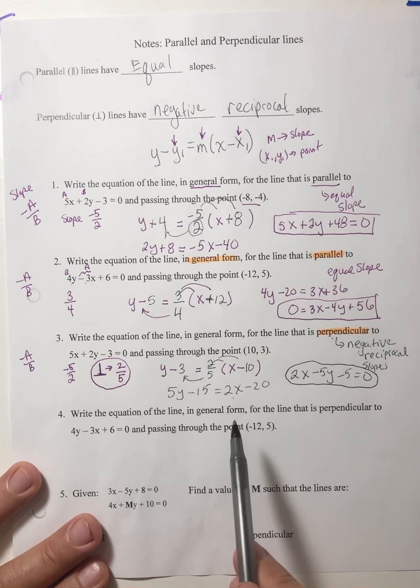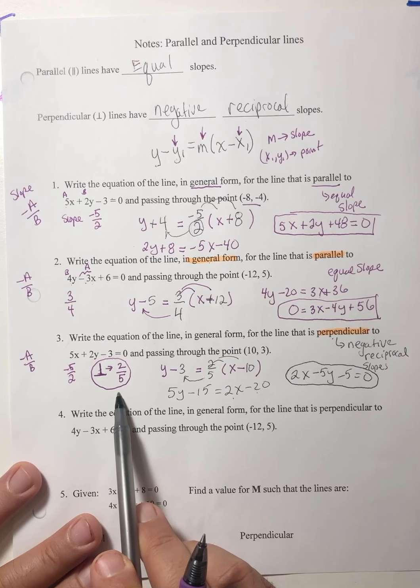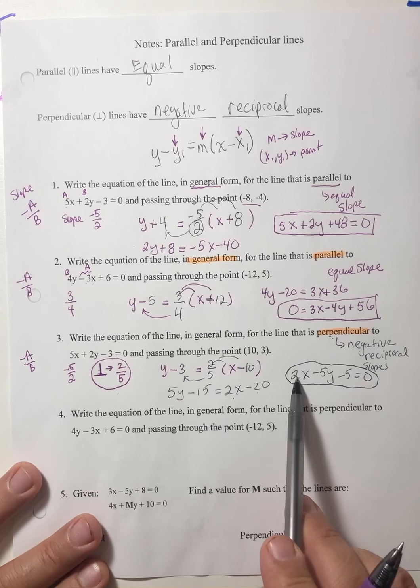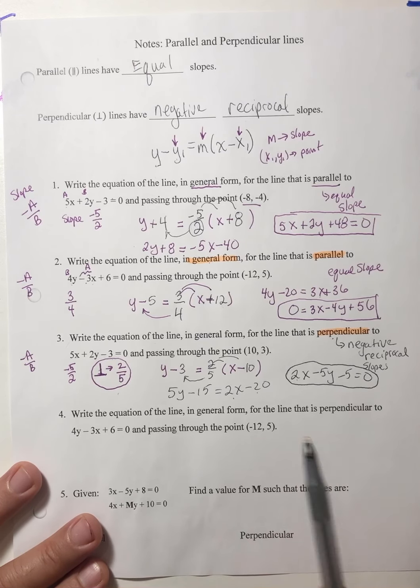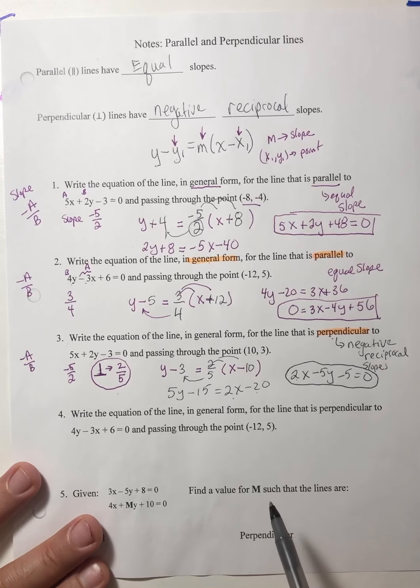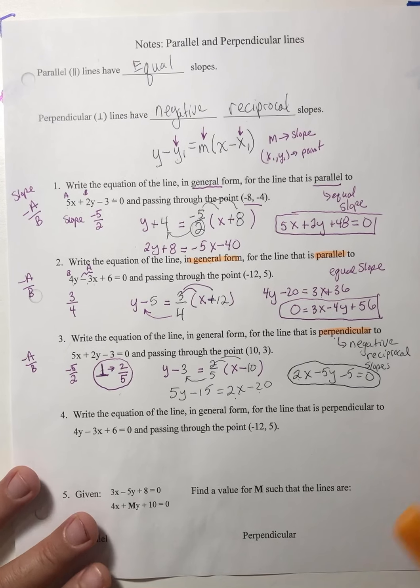Okay, if you would have put the 2x and the negative 20 on the other side, on the left side, then this would have been a negative, this would have been positive, this would have been positive. All our signs should have been opposites of each other. No big deal. It's the same equation, just on the other side of the equal sign. All right, number 4. Pretty straightforward.